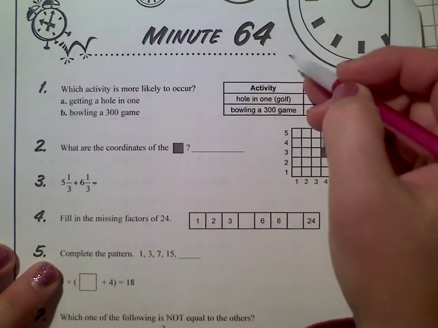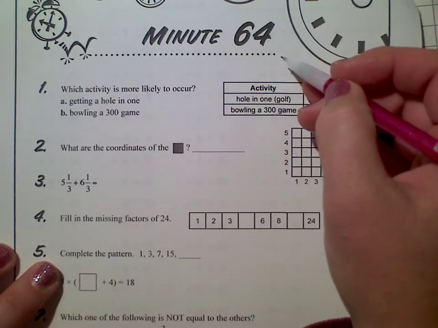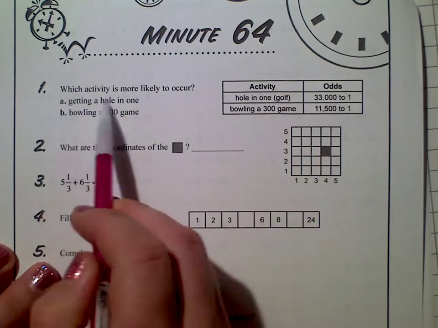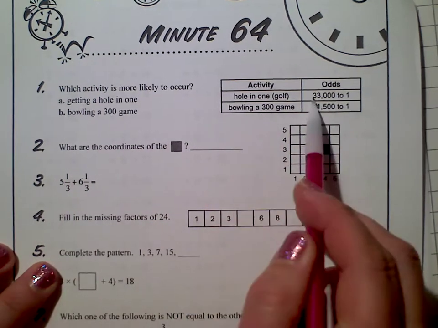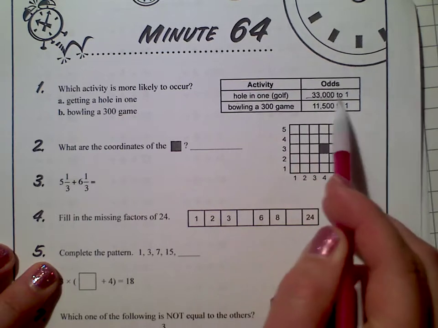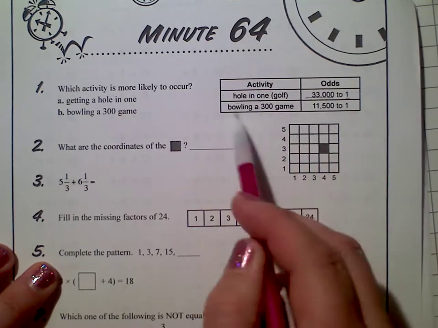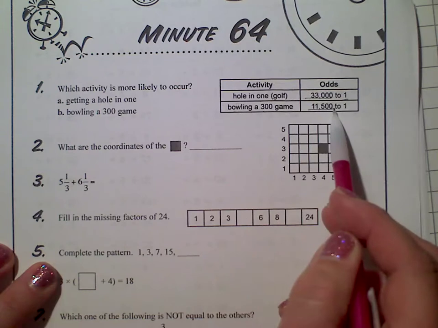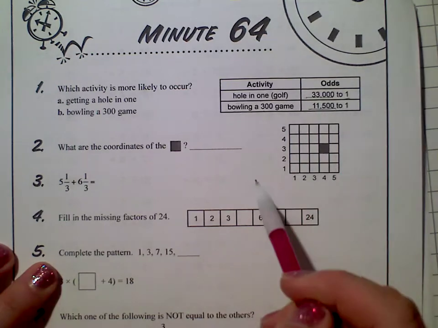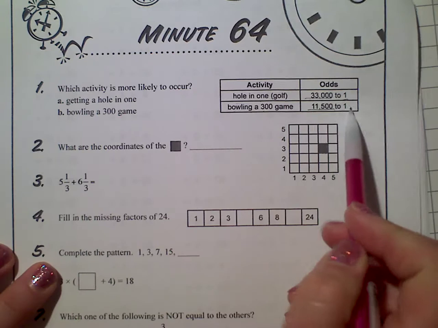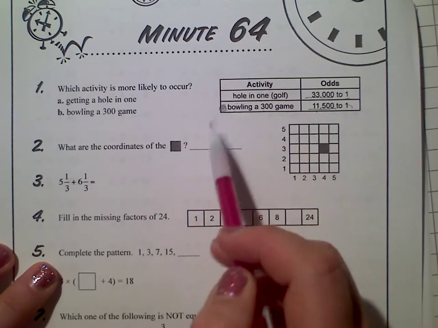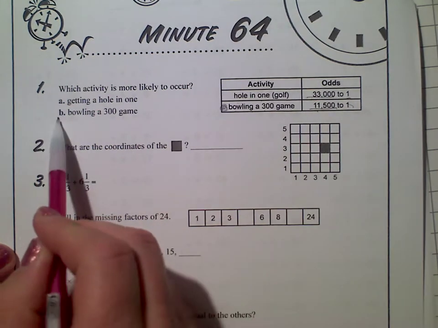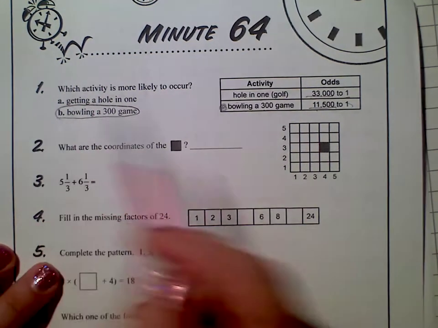Andrew dug that. So here we are, minute 64, day 3 of week 5, and it says, number 1, which activity is more likely to occur? So looking at this, what are the odds? If your odds of a hole-in-one are 33,000 to 1, or bowling a 300 game, 11,500 to 1, which one is more likely? So you have 1 in 11,000 or 1 in 33,000. I'm definitely going to vote that this is it. Now, that would be this one right here. Make sure you read the directions. They could put them flip-flopped, but B.